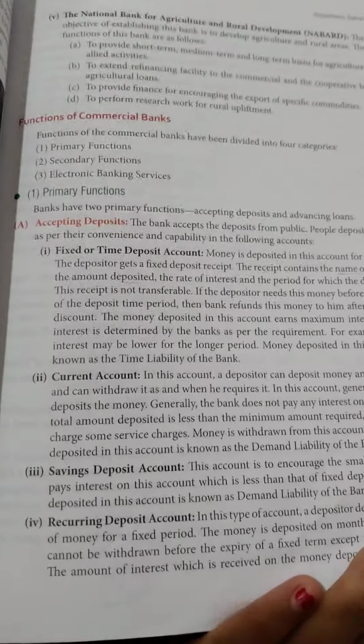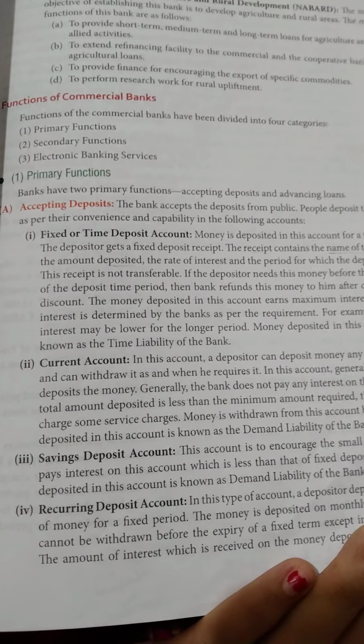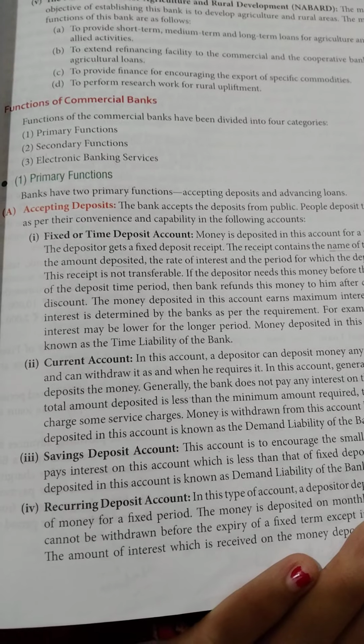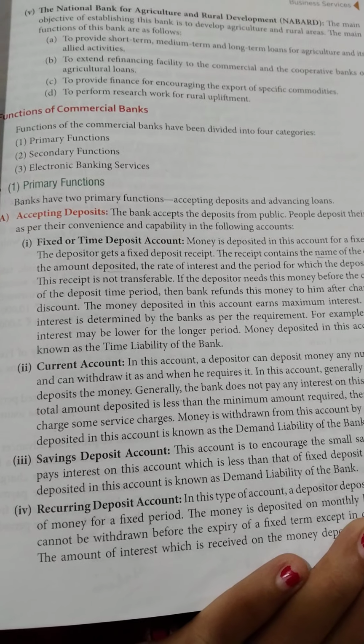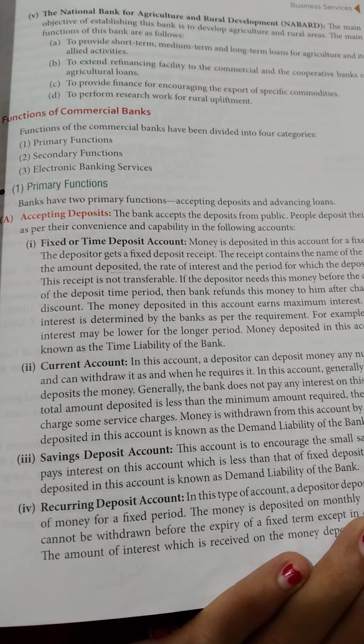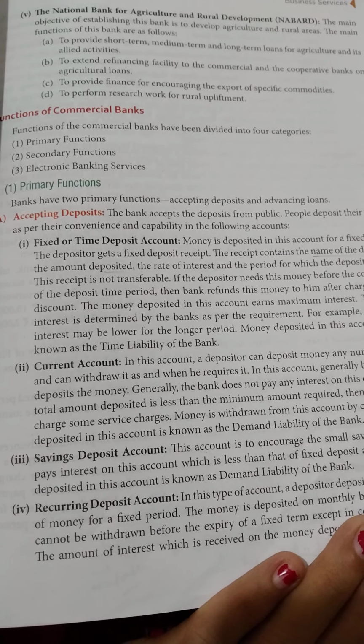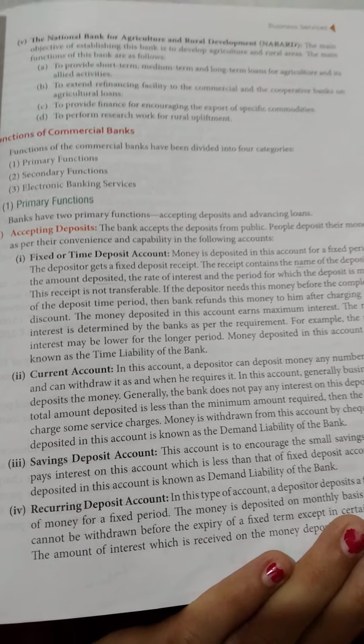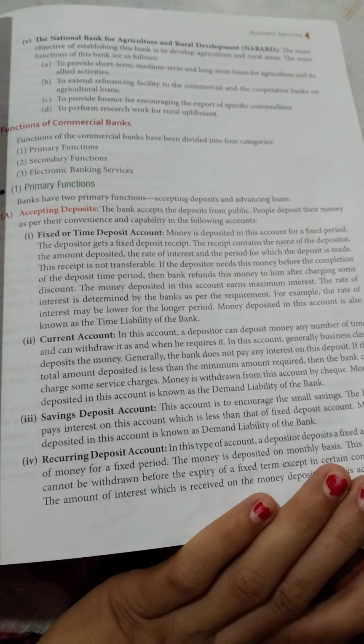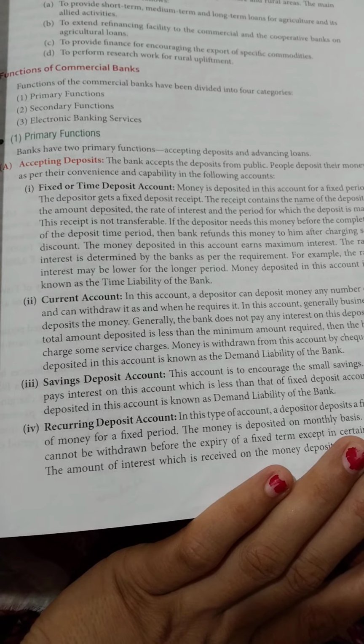Good afternoon, students. Our today's topic is related to functions of commercial banks. There are three functions of commercial banks. The first one is primary functions, second is secondary functions, and third is electronic banking services, or we can say e-banking services. So today we are going to discuss only the first function, that is primary functions.